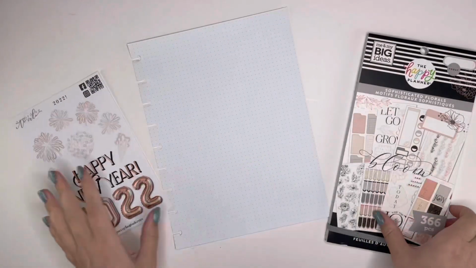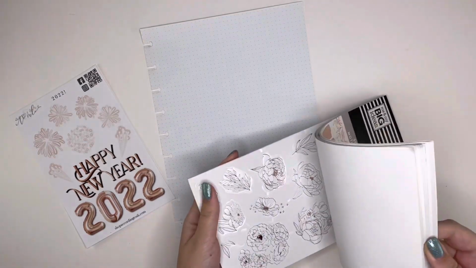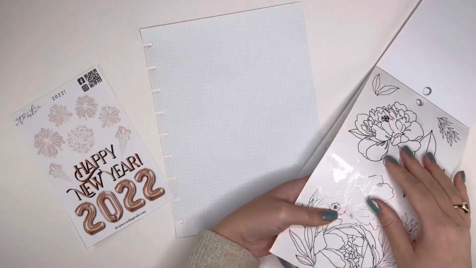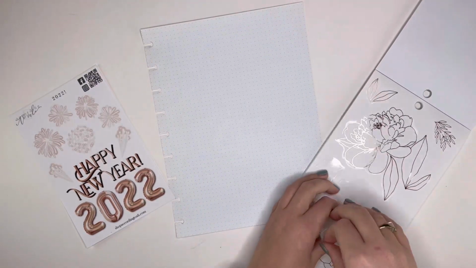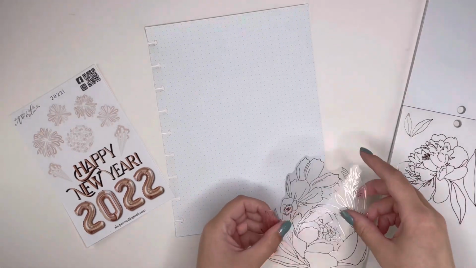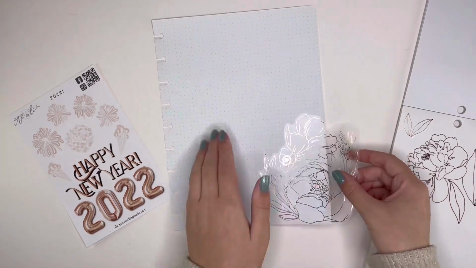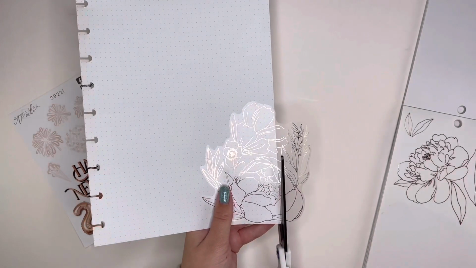So let's see. I think just getting florals on the page first is my top priority. I saw these really big rose gold foiled ones, and I have not found a chance to use them in my catch-all planner, but I feel like they make a nice corner accent on something like this. So I'm just going to put this one right here and then trim it off the edge of the page.